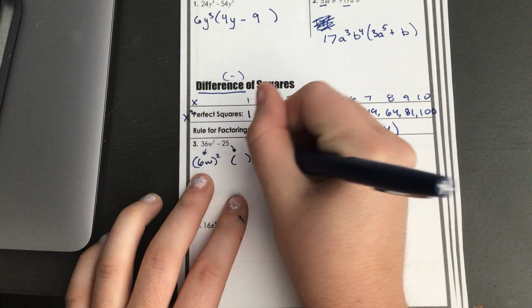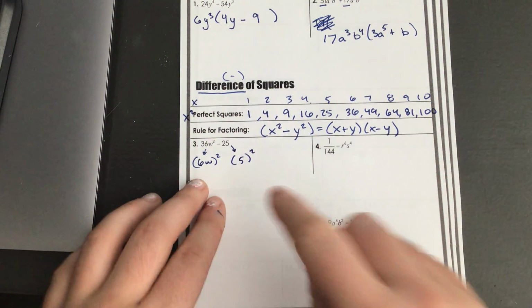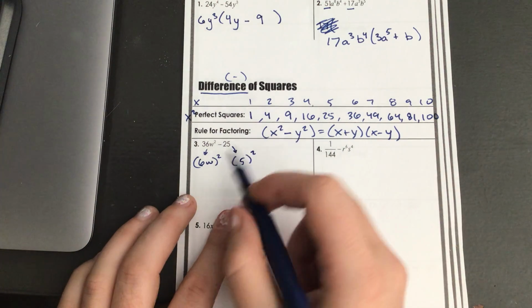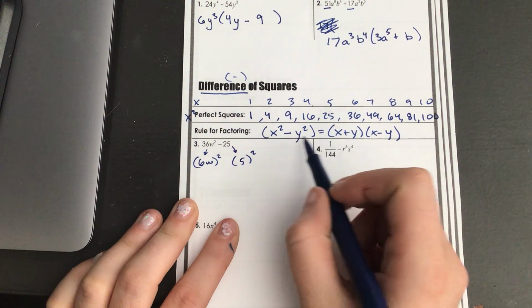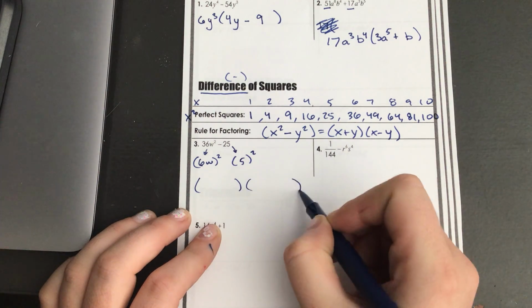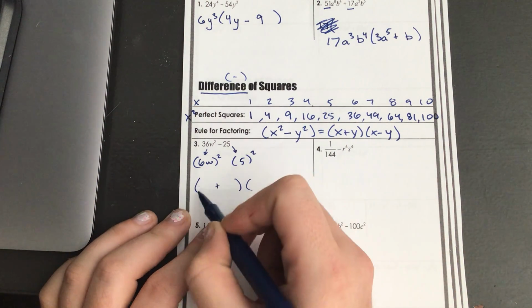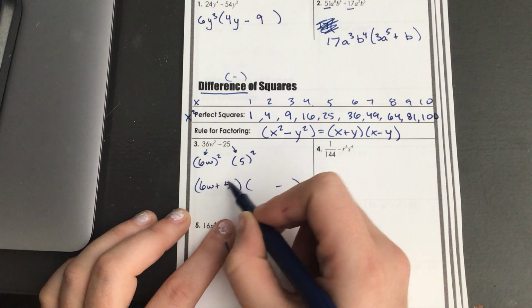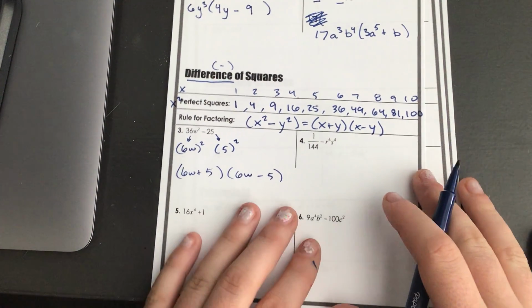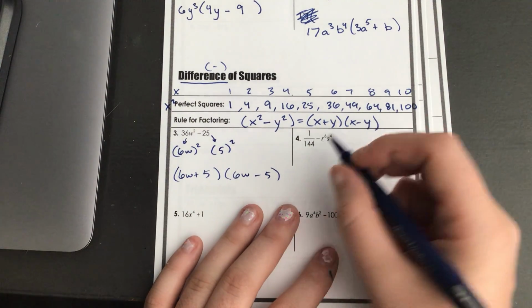What squared gives me 25? 5. Well, there's my x and my y that I'm going to put into this rule. So if I've got a perfect square subtracting another perfect square, I can rewrite that as 6w plus 5 and 6w minus 5. Simple as that. Let's do the next one.